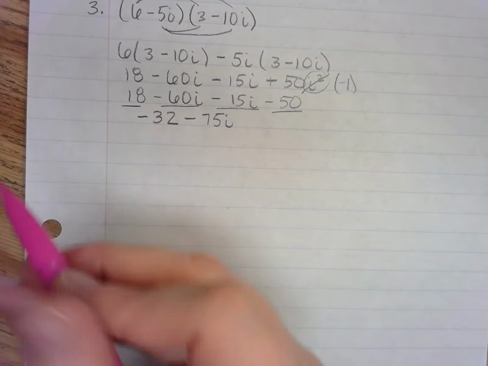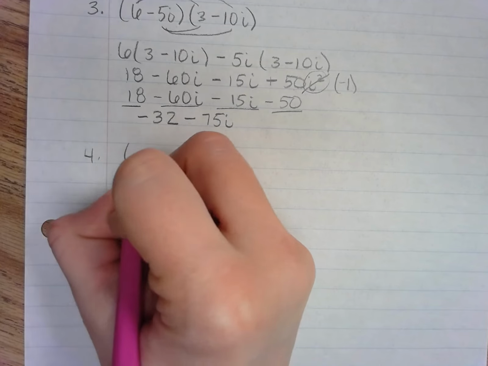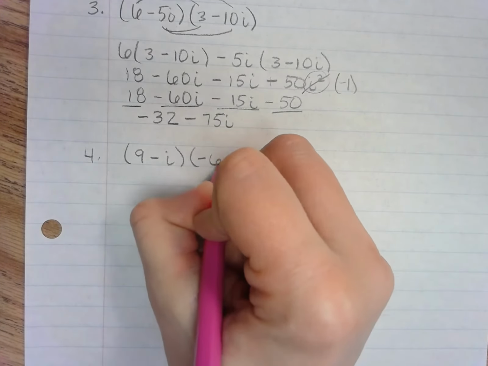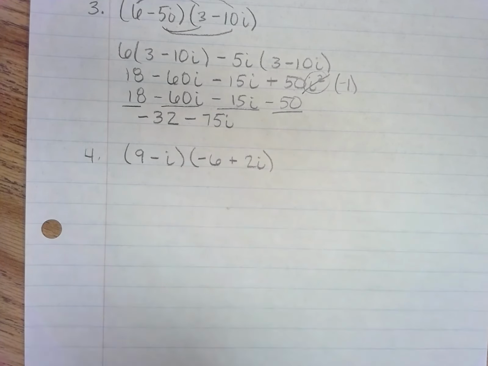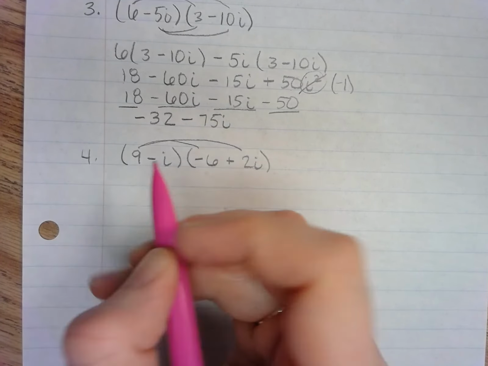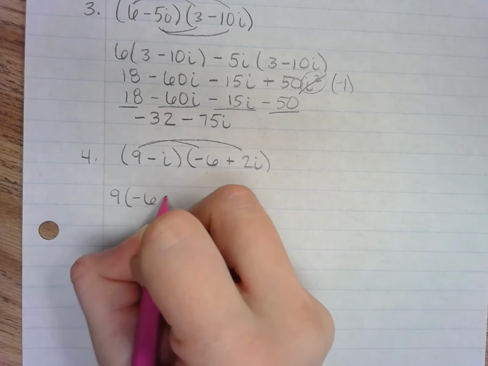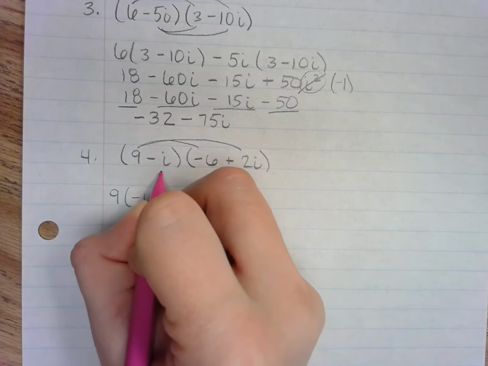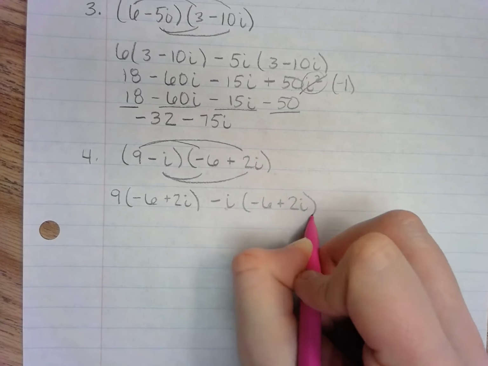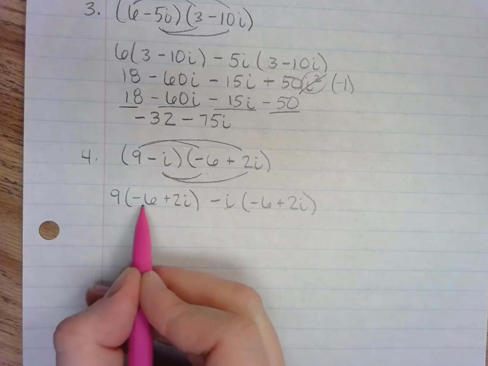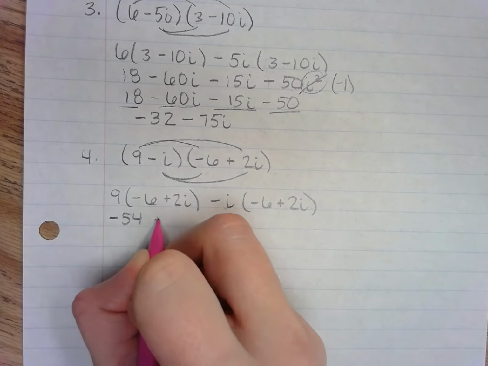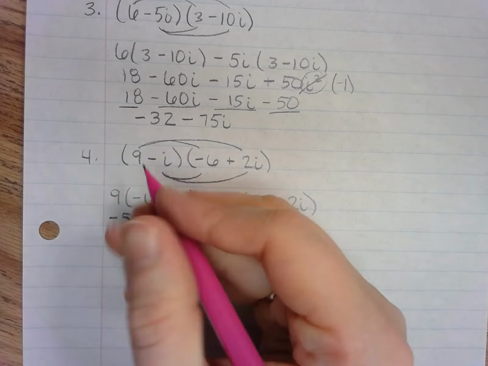And let's look at our final example, number 4. We have 9 minus i. We're going to multiply that with negative 6 plus 2i. So set this up so you can distribute 9 times both of the terms. So 9 times the negative 6 plus 2i, as well as the negative i times both of the terms. So 9 times negative 6 gives us negative 54. 9 times 2i gives us a positive 18i.